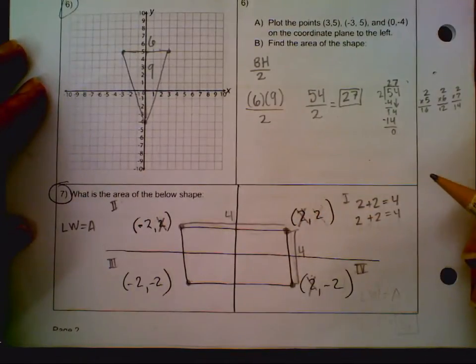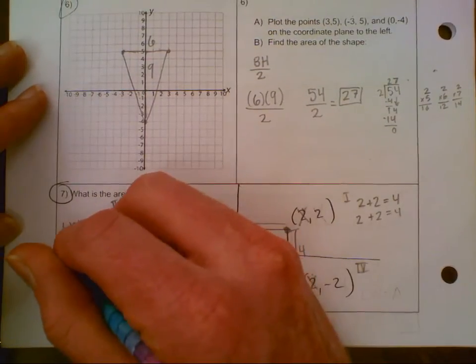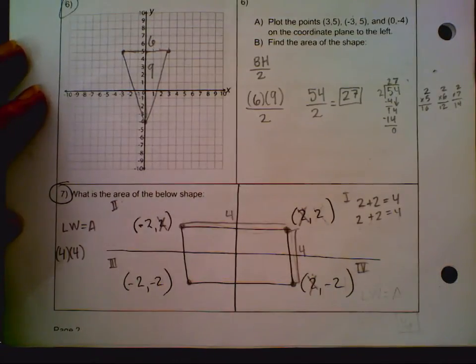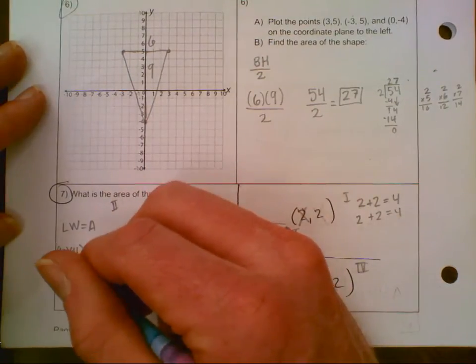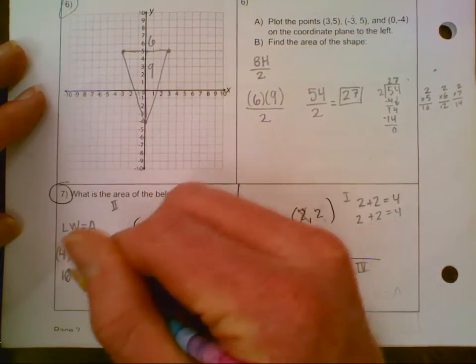Now I'm going to multiply length times width. So we have 4 times 4. I'll multiply that with the parentheses. I know that's multiplication. That's going to give me 16. So 16 is my area.